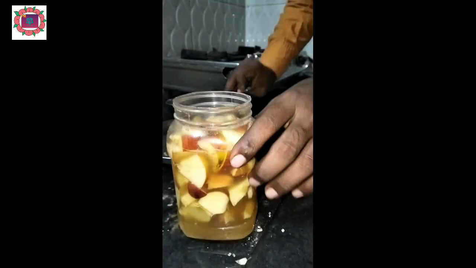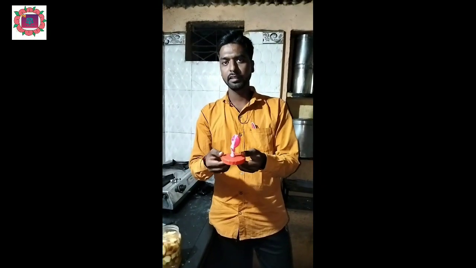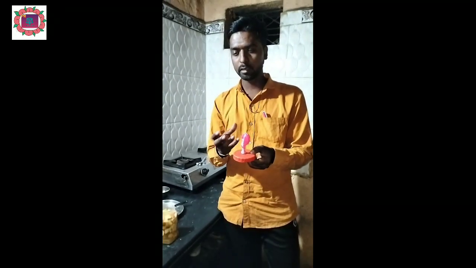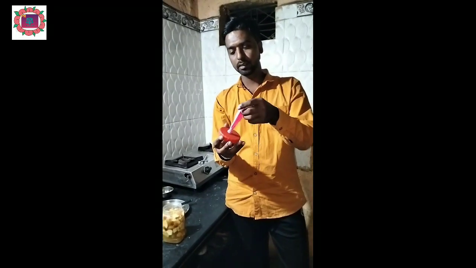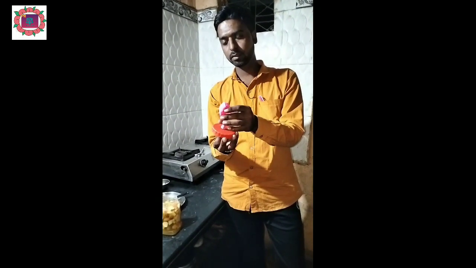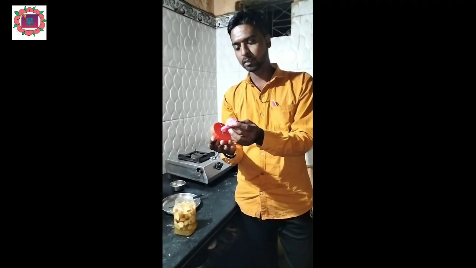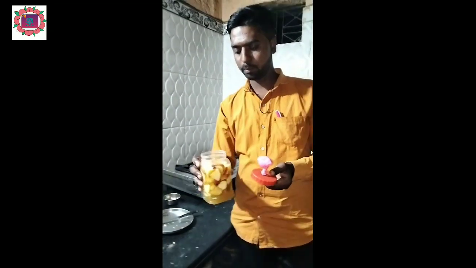You can see here, this is a special type of arrangement you can set up. In this process, carbon dioxide is released, and you can see how it is released. This is a type of balloon. It fills with the carbon dioxide gas and increases in size, which confirms that the fermentation process is taking place. And this is the apple cider vinegar.